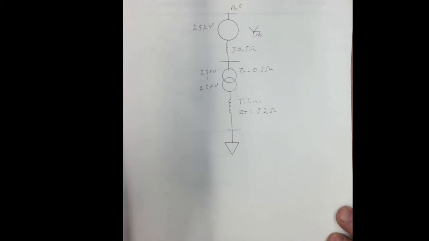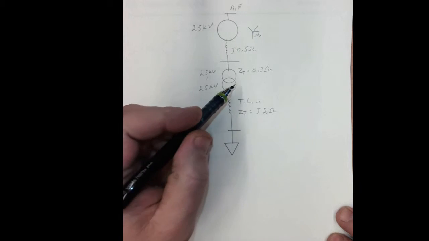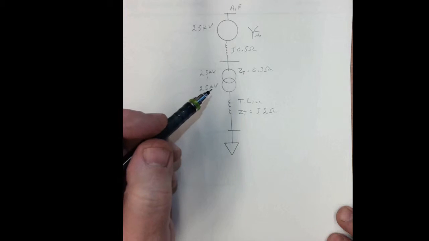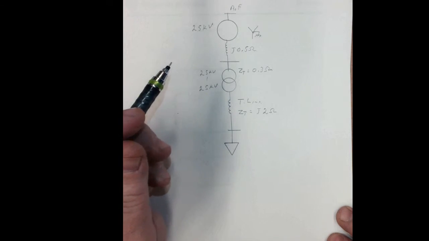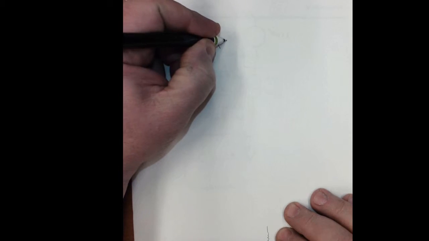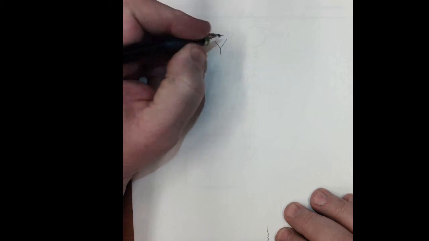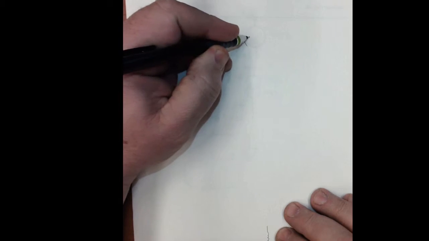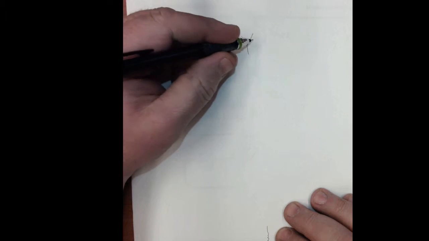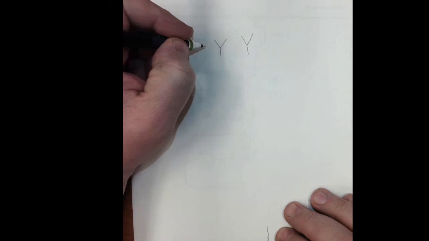What I haven't shown, and what becomes very important, is what the connections on this transformer are like. They can actually be in a number of different forms. Let's just take a quick look at that. My transformers can be connected where I have a Y connection on the primary and a Y connection on the secondary. So I can have YY with no grounding connection on either side.